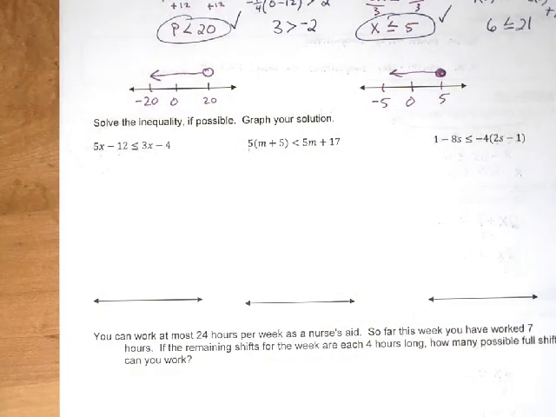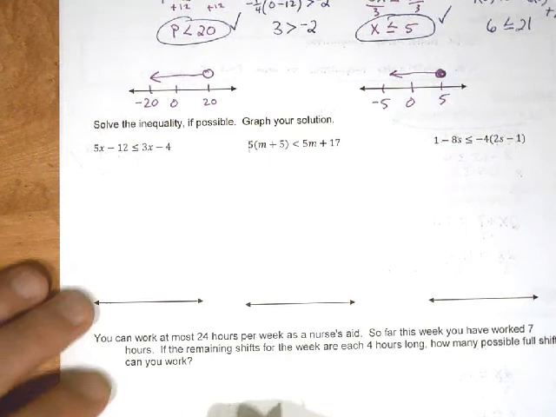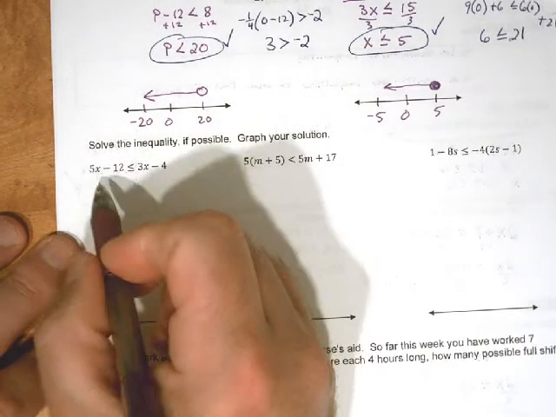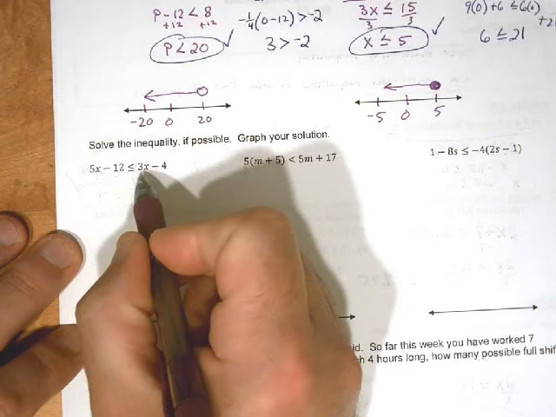Our next set here, ladies and gentlemen, we're going to solve the inequality if possible. So we're going to see a situation like we saw before when we were solving using equals. You're going to get either one solution, no solution, or many solutions here. So let's start attacking them.